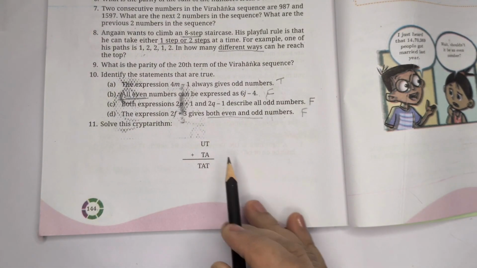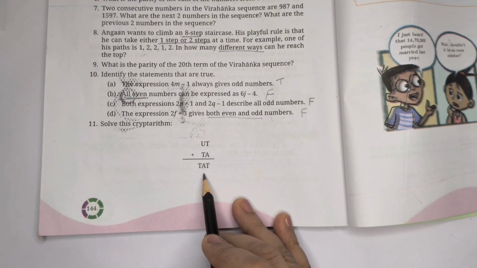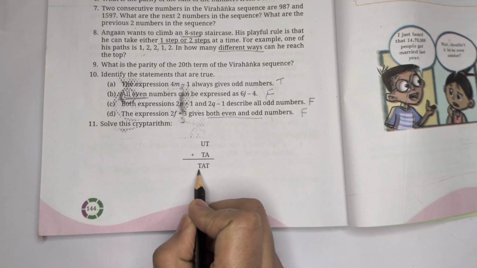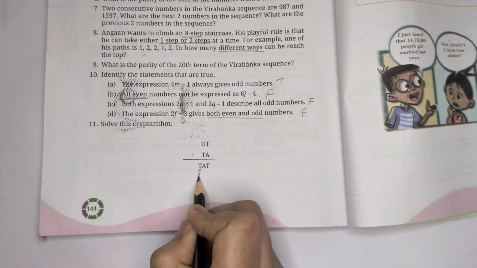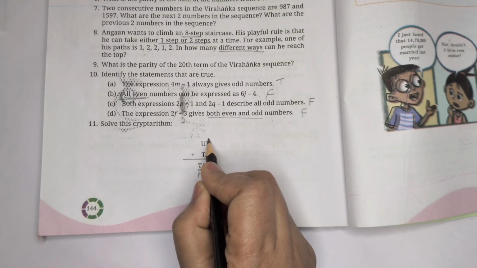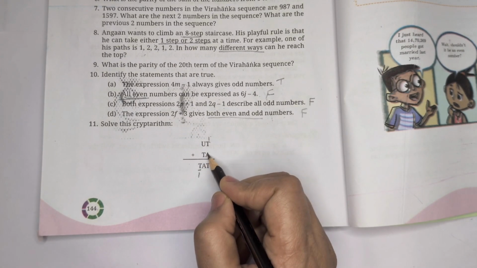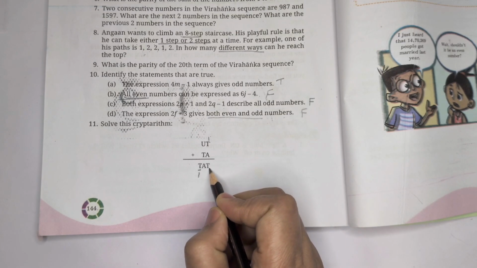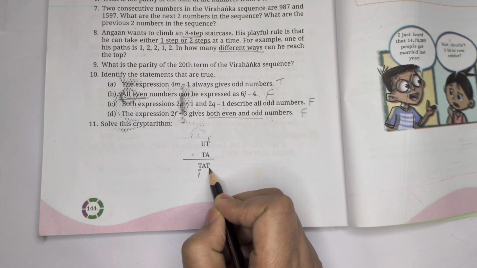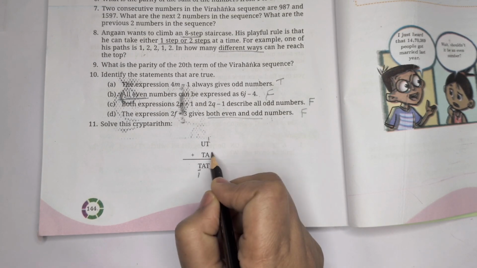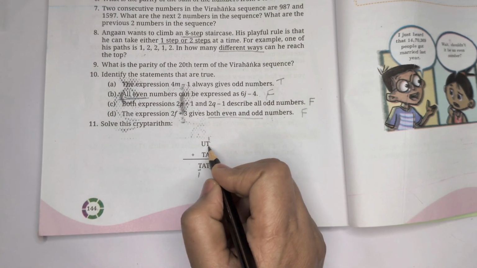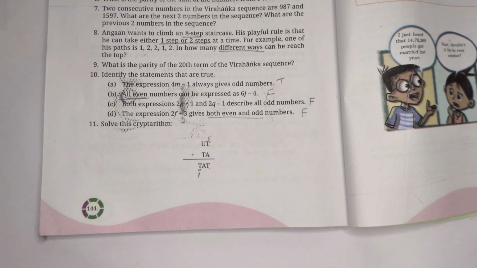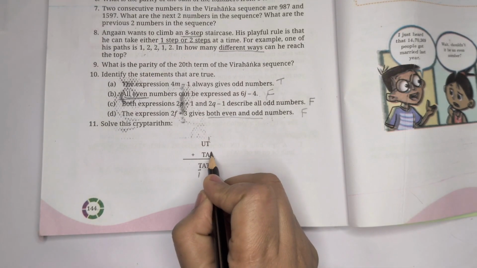Question number 11. UT plus TA is equal to TAT. Here we can see T is in the hundreds place, which means T is equal to 1. And here this T also will be 1. Then 1 plus A is equal to T. 1 plus A is equal to again 1, which means this A is supposed to be 0.